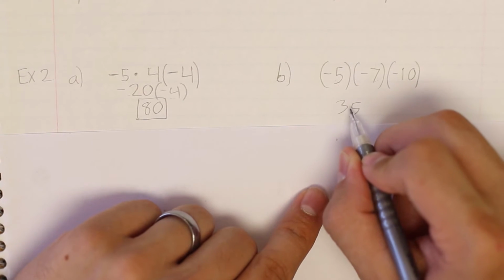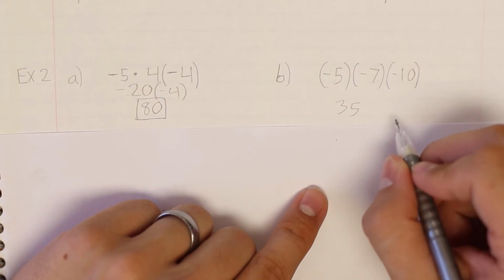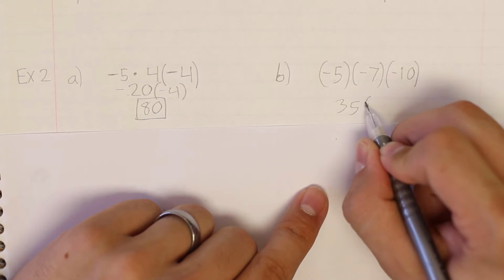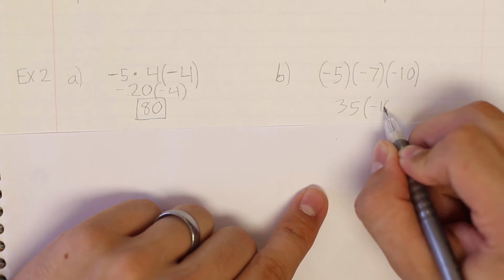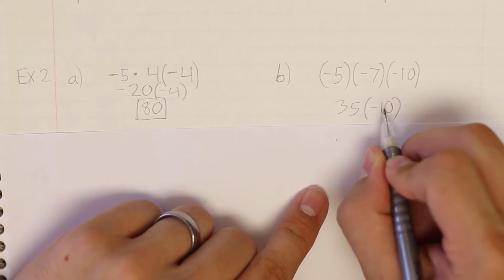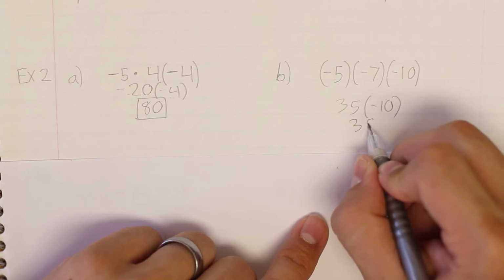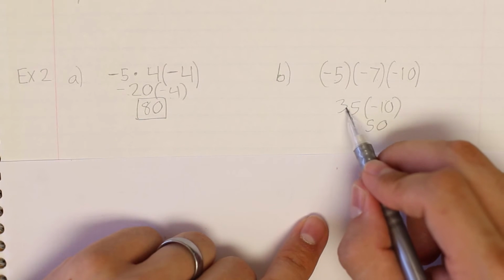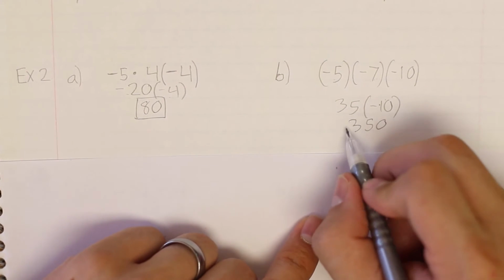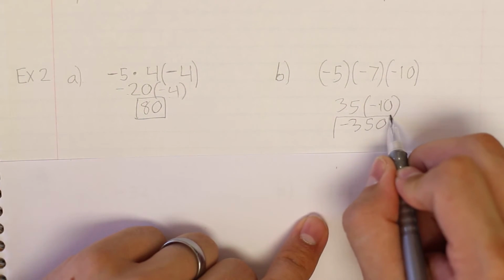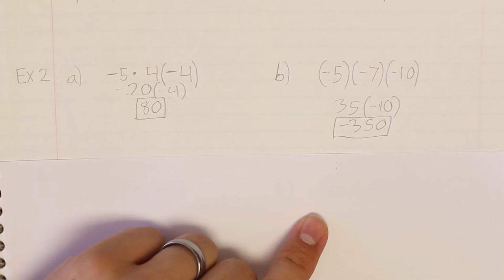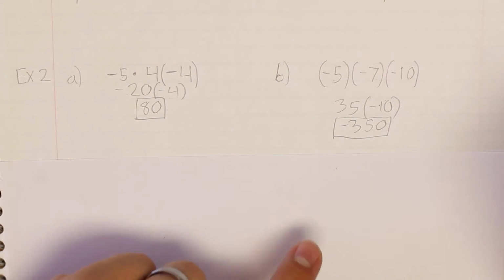And it becomes positive 35 because they're both negative. And we bring down the -10. We're still multiplying, so we'd say 35 times 10. Well, that would be 350. And because one's positive and one is negative, our answer is negative. So we have -350. That's the answer. Okay?